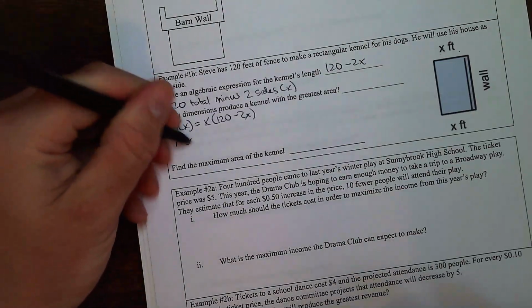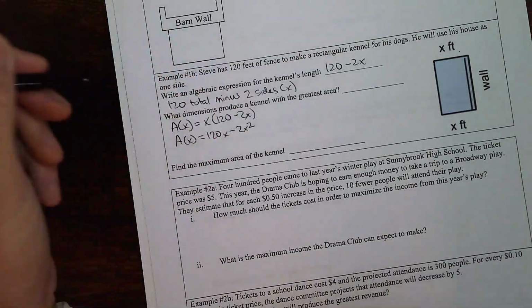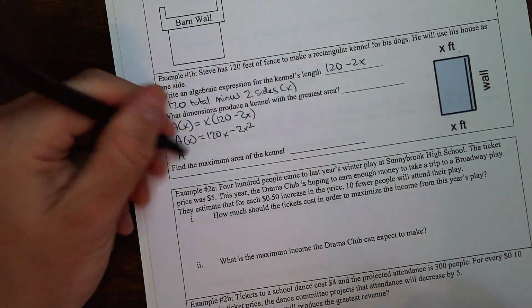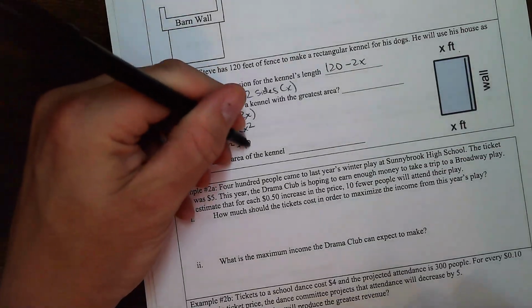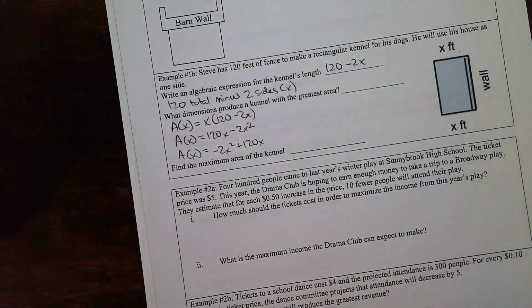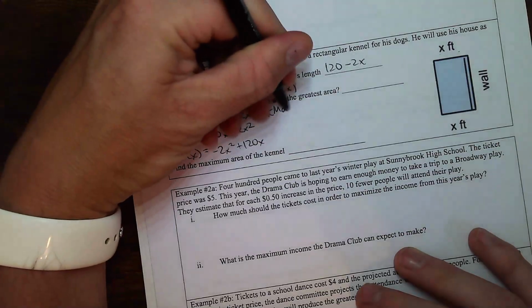I'm going to distribute now. 120x minus 2x squared. And I'm going to rewrite this in standard form where I put the leading coefficient first and then the rest in order. Okay, so there's my area function. Now, this is what we call a maximizing problem. Okay, so I'm maximizing.